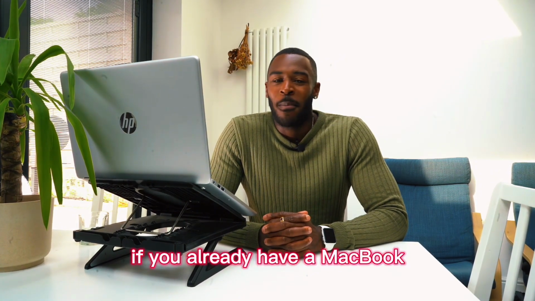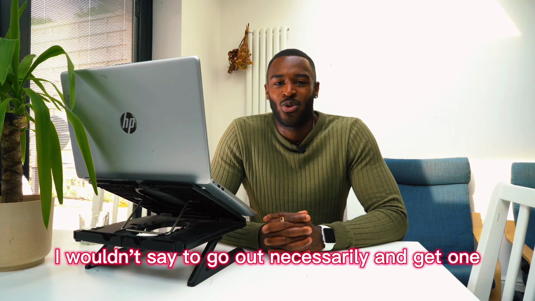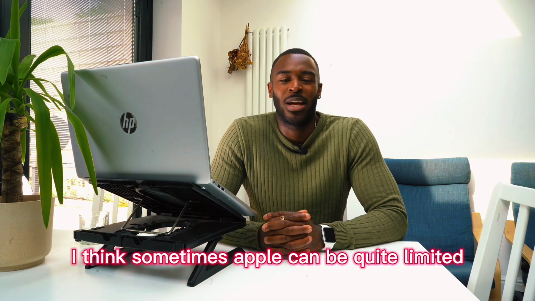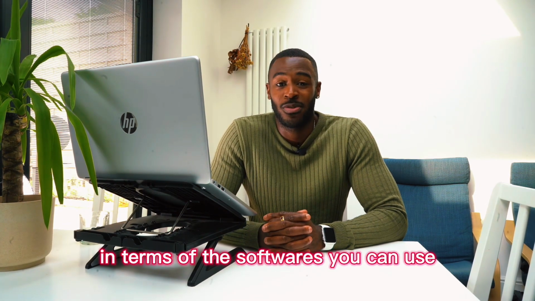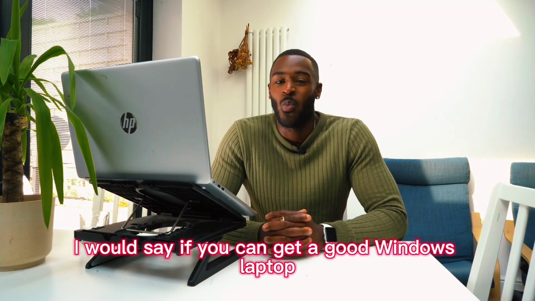If you already have a MacBook, then fine. However, I wouldn't say to go out necessarily and get one. I think sometimes Apple can be quite limited in terms of the software you can use. They like to have their own. And yeah, I would say if you can get a good Windows laptop, HP EliteBook, it's a good place to get started.